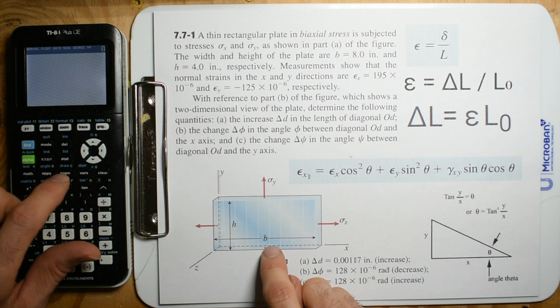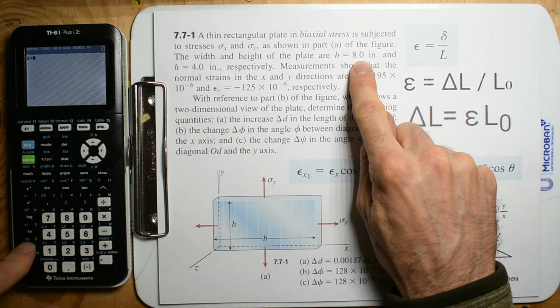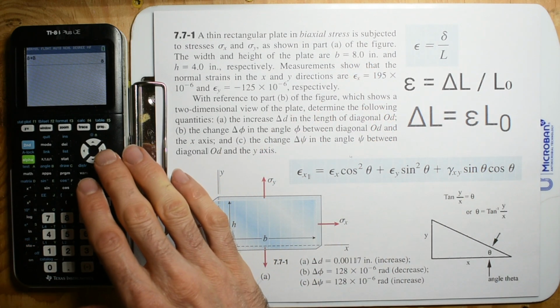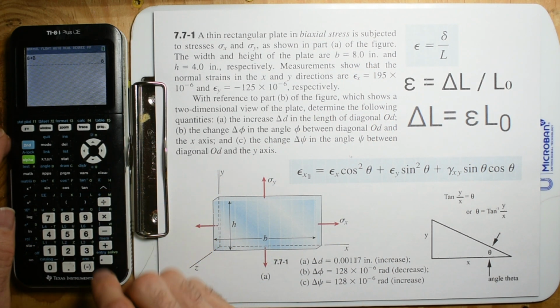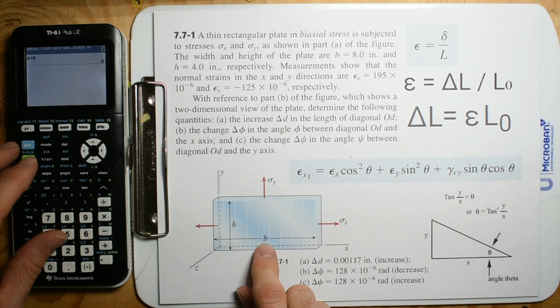I'm going to start plugging the dimensions in. So 8 stored as alpha b. And a commenter was like, hey, can you go over kind of how you use your calculator? Well, it's hell yeah to store these variables. You know what I mean?